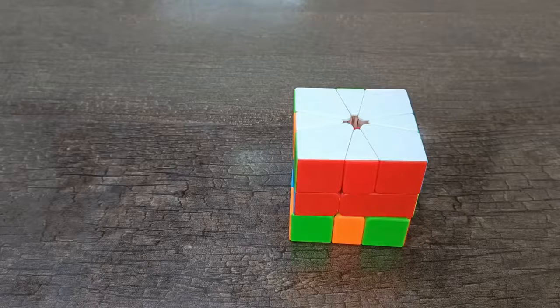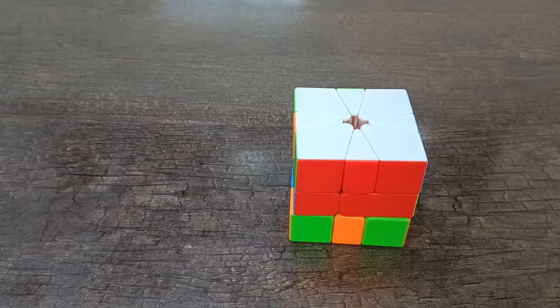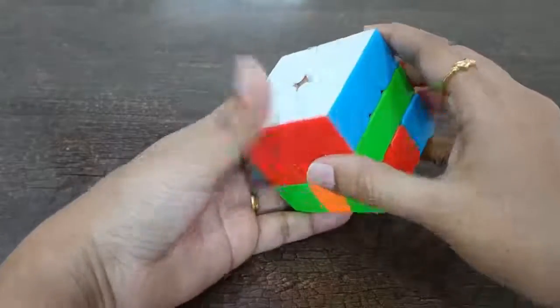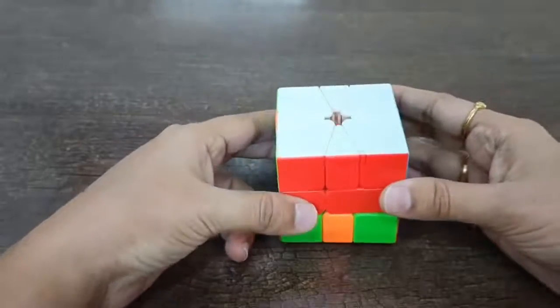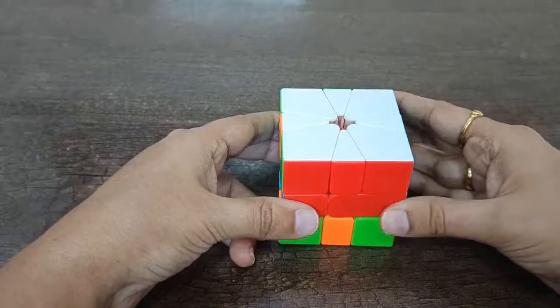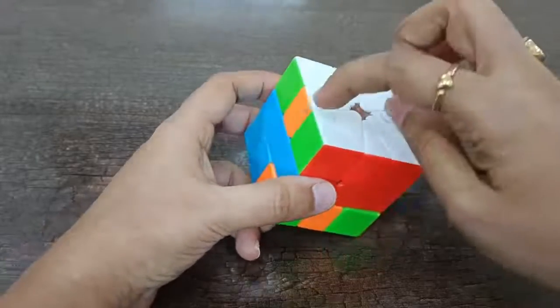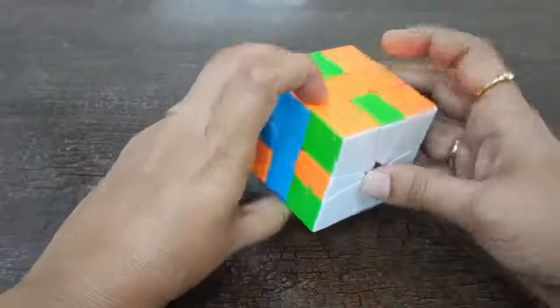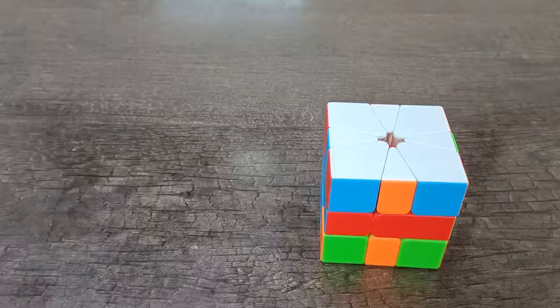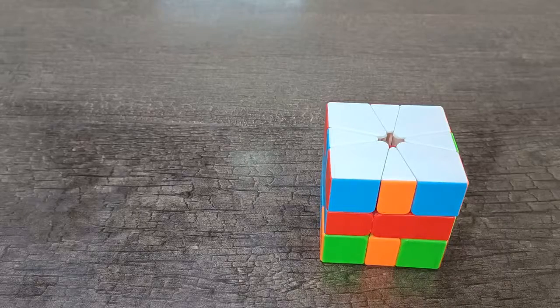Now if you see on my cube, my red bar is also ready, and my blue bar is also ready. So what you need to do is fix the green bar and fix the orange bar. That means none of your bars are ready.